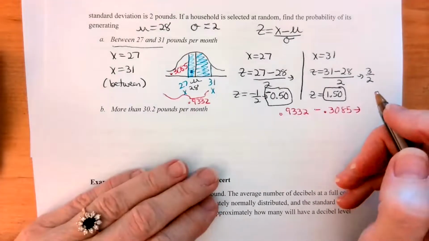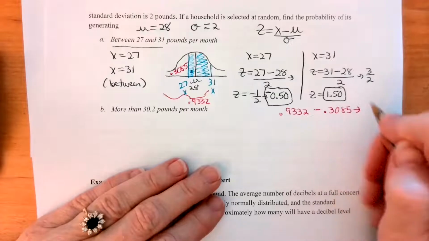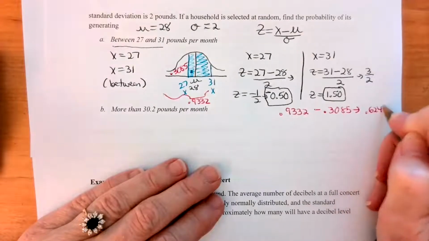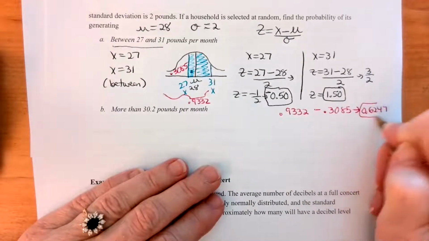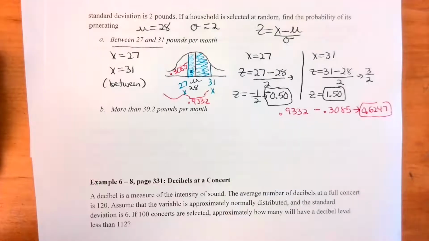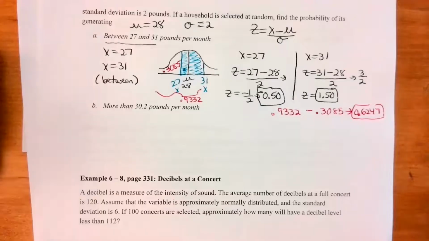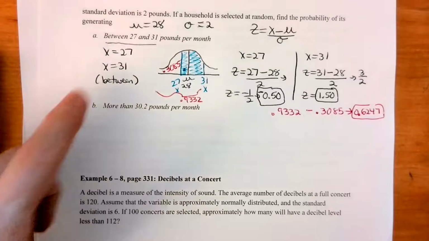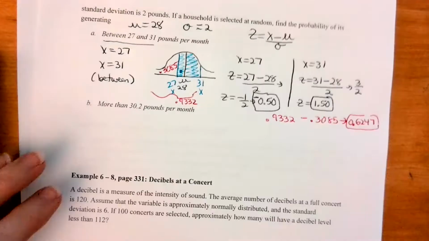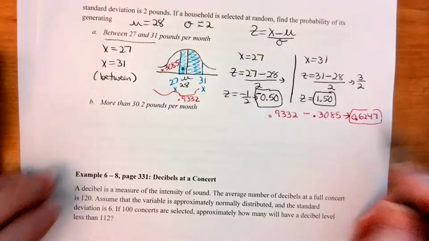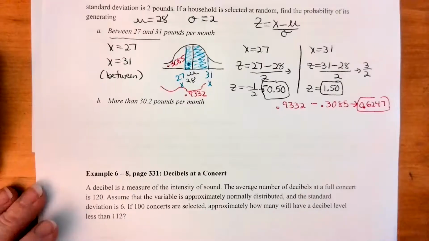And that is going to give me an area of 0.6247. I'll put a 0 in front for answering in ALEKS. It didn't ask us to convert that to a percent, so we'll just leave it as a decimal. So the probability that a house will generate between 27 and 31 pounds per month is about 62.5%. But it just asks for probability, so you can just leave it as a decimal unless it asks for it otherwise.